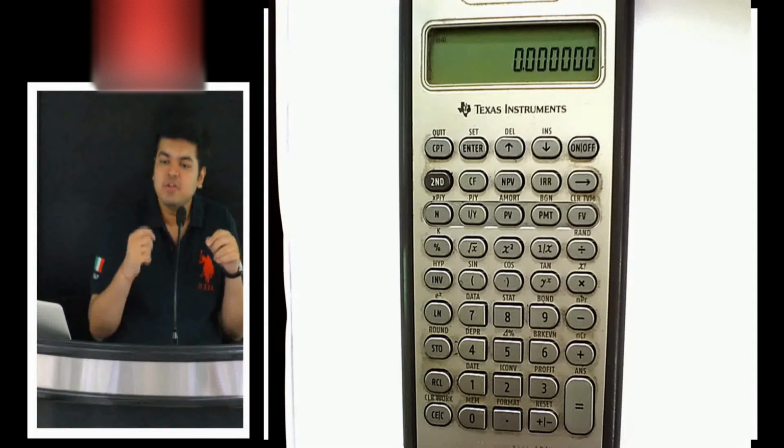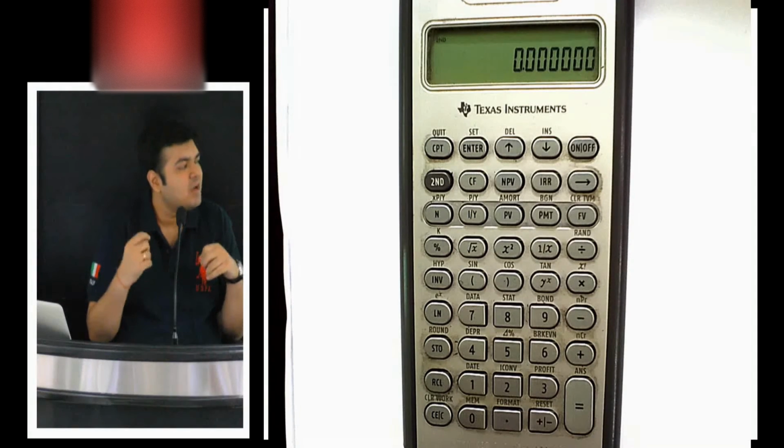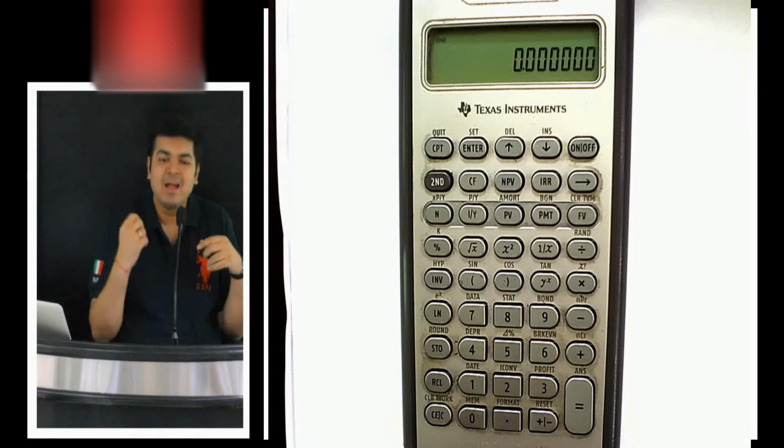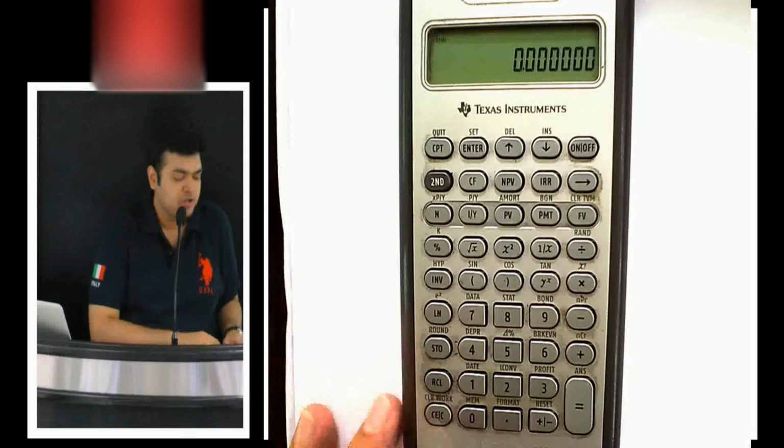But there are certain functions which you have to be comfortable with, and maybe 2 or 3 functions I'll just leave out, because they are a little complicated, they will take a lot of time, and you'll not be using them anyhow in any of these exams. So let's start off with these functions over here.